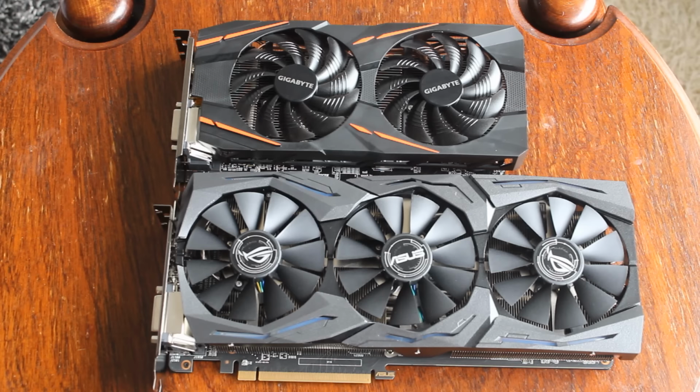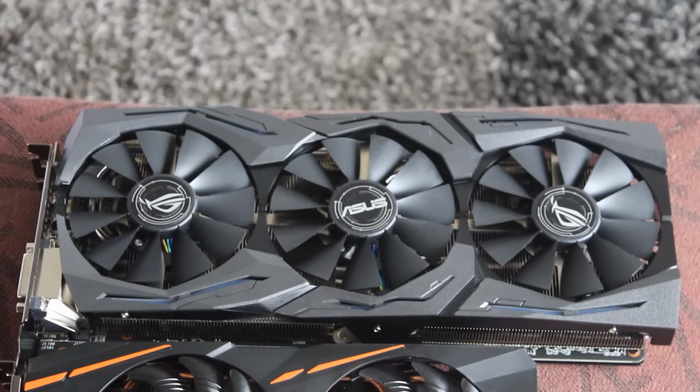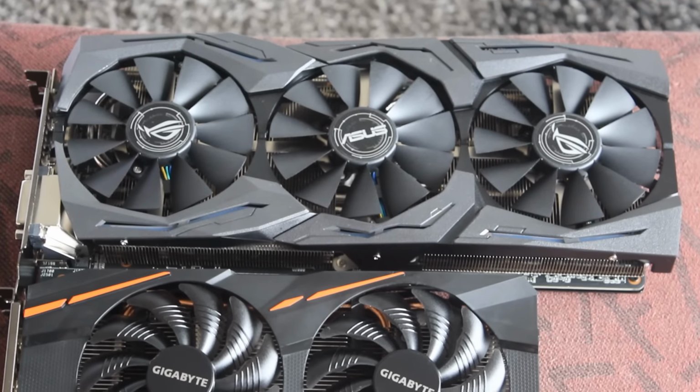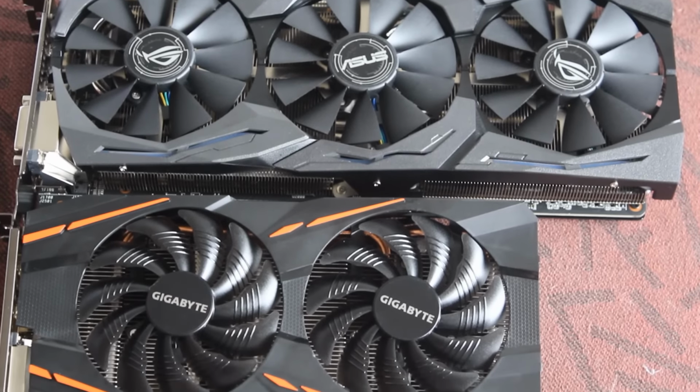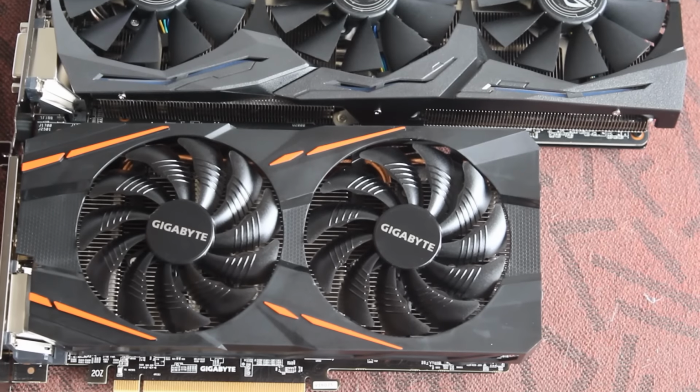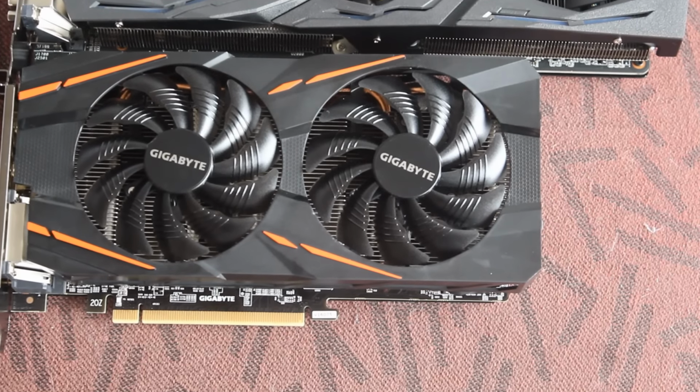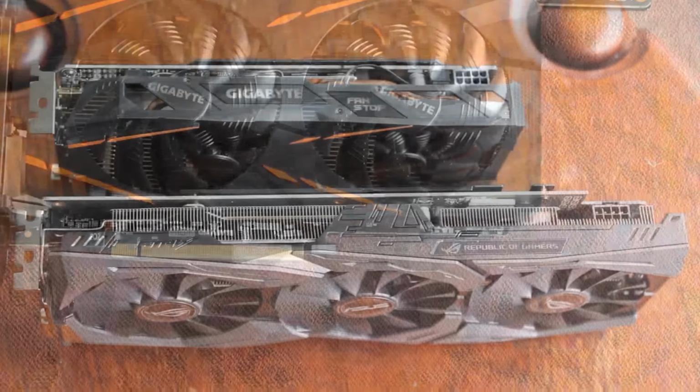So both of these graphics cards have the 14 nanometer Polaris 10 GPU. However, the 470 has 2048 stream processors, where the 480 has 2304, so a bit more. The 470 comes with 32 compute units, where the 480 has 36.